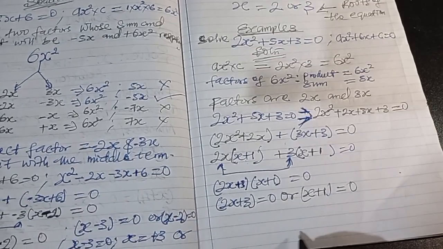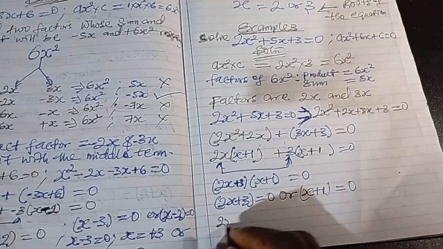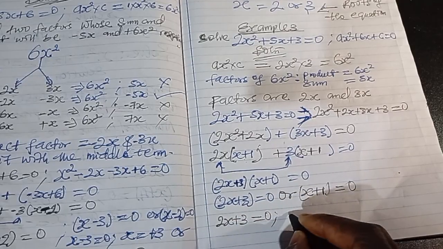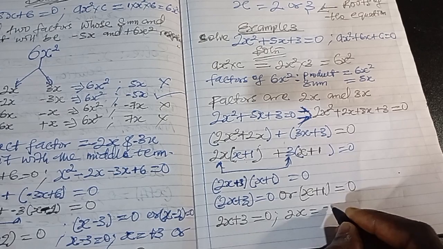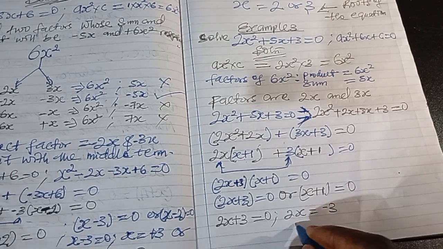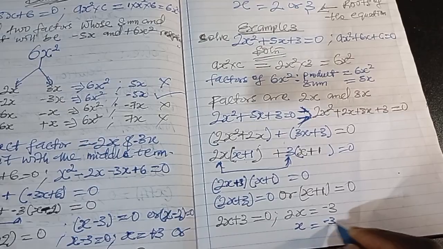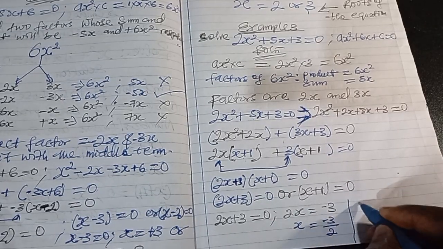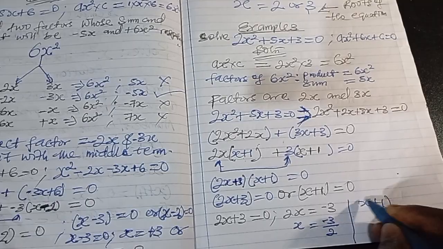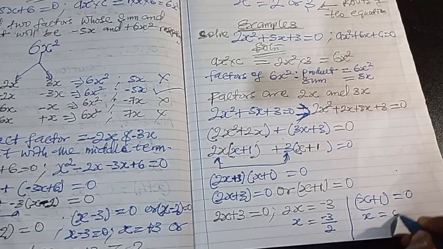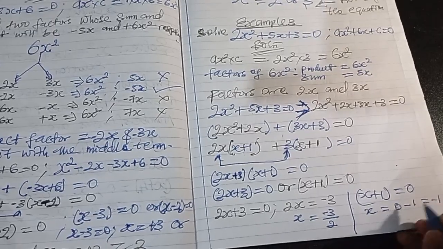So from here now, we can solve and have 2x plus 3 is equal to 0 and 2x is equal to minus 3. So that we can find x here and have x is equal to minus 3 divided by 2. From x plus 1 equals to 0, we are going to have x is equal to 0 minus 1, which is minus 1.